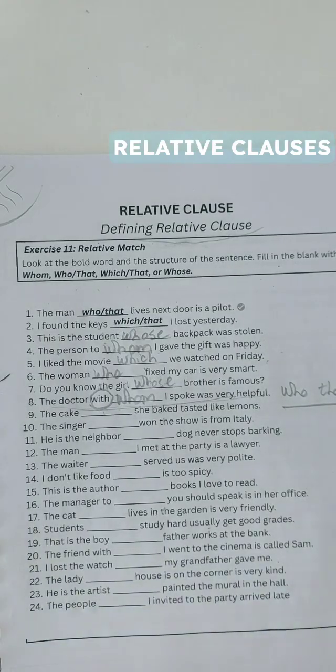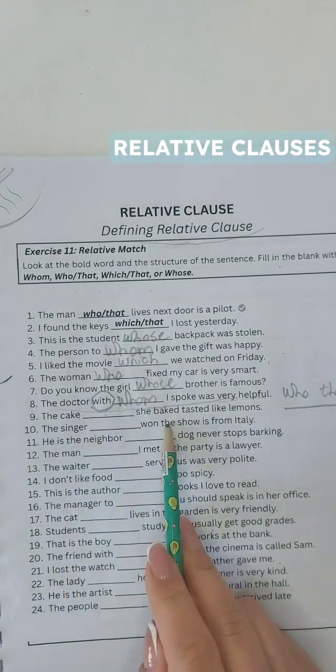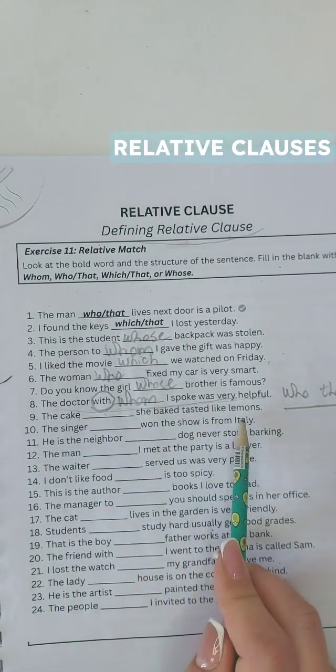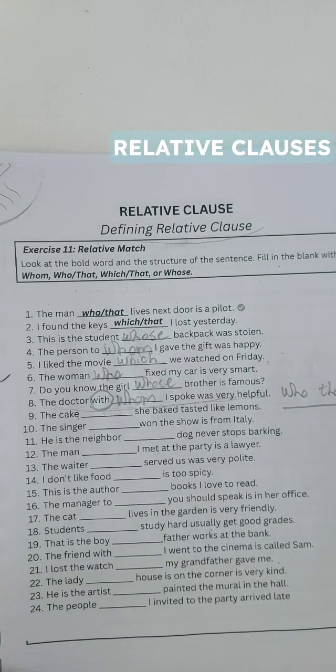Okay, let's move on. The cake she baked tasted like lemons. Exactly, the which, right?